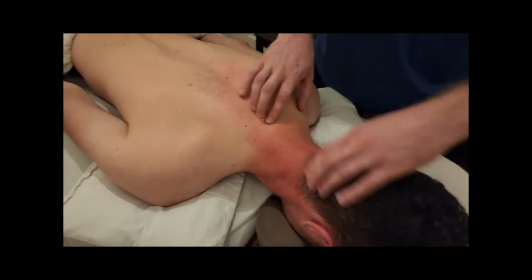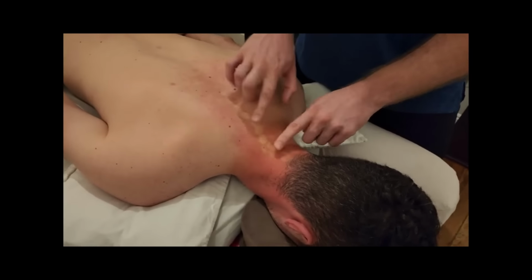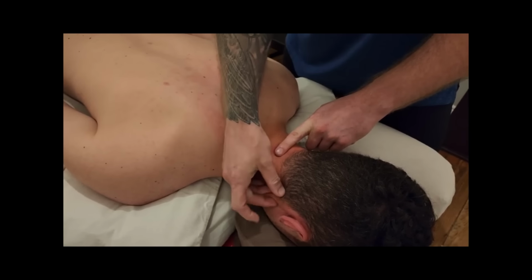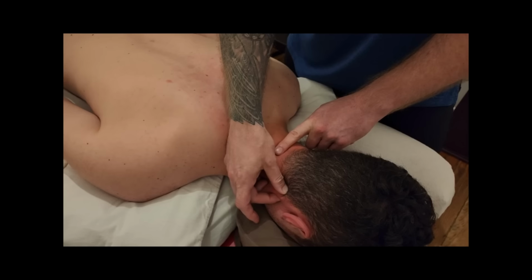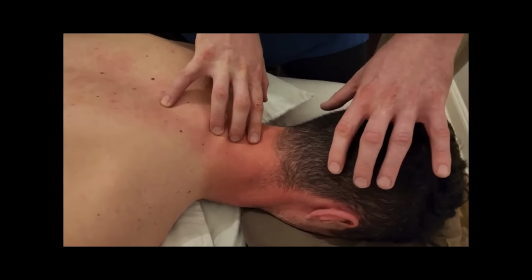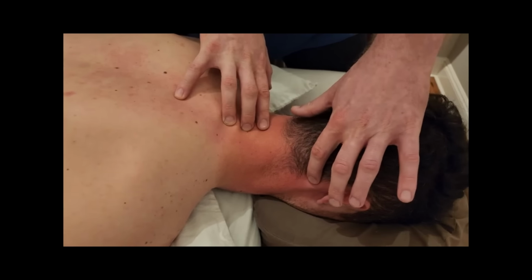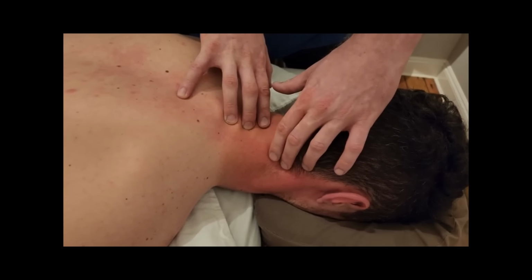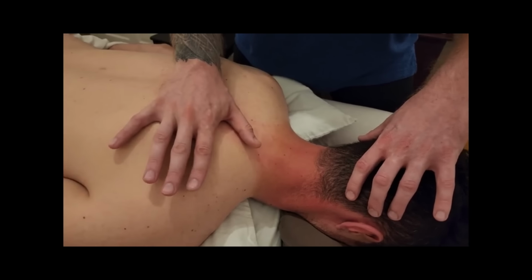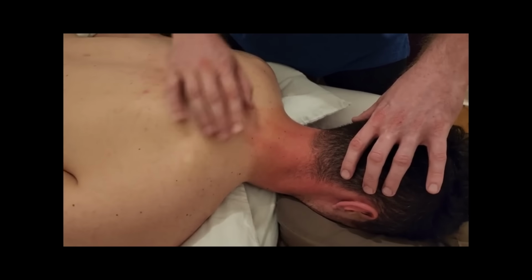Go ahead and relax your head in the cradle. So again, quite a long origin, and then it starts to really thicken up as it attaches to the mastoid process of the temporal bone. Just repeating myself, this is an extender. It laterally flexes and ipsilaterally rotates the head and the neck at the spinal joints. So as if you're really trying to look over your shoulder on that side.